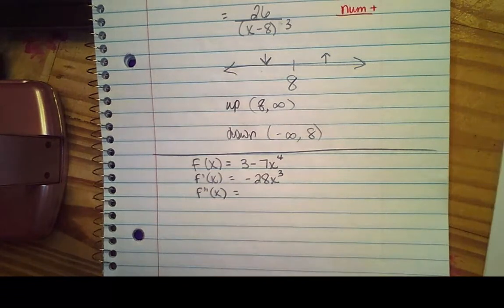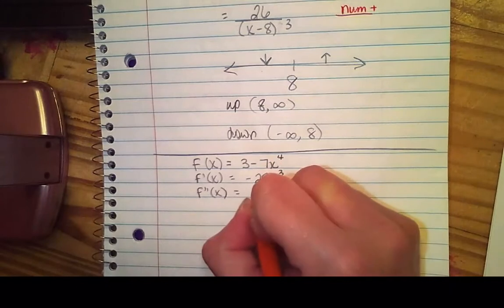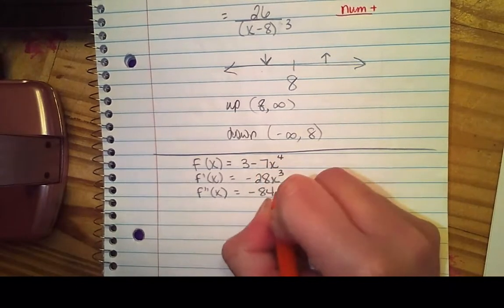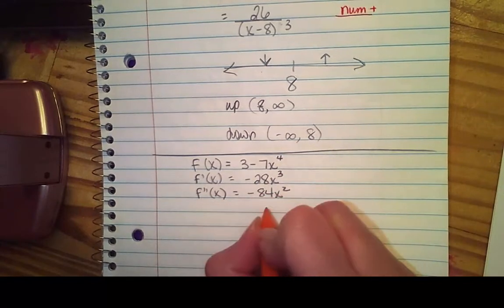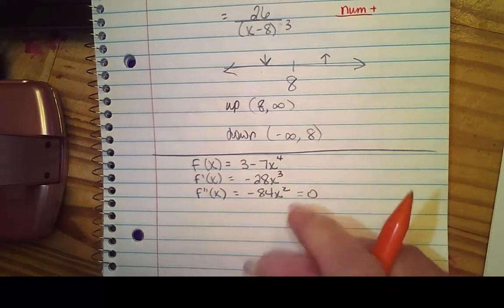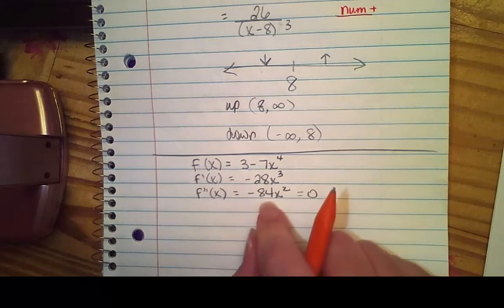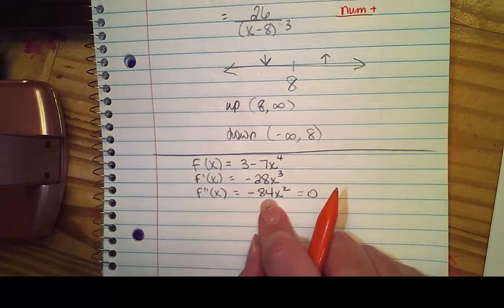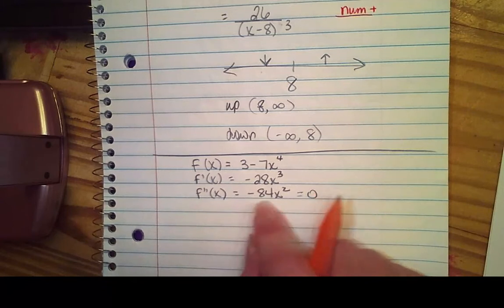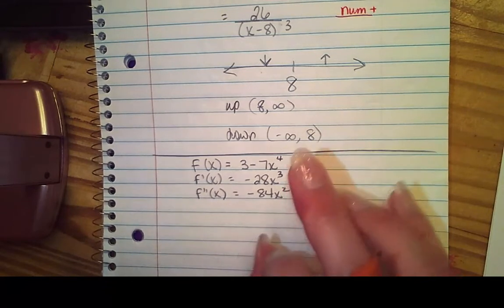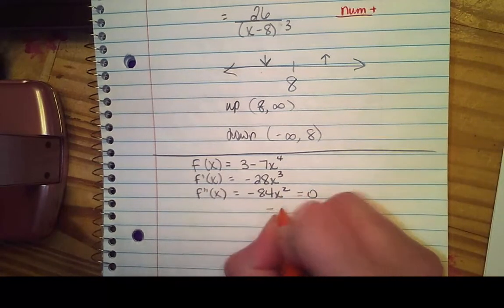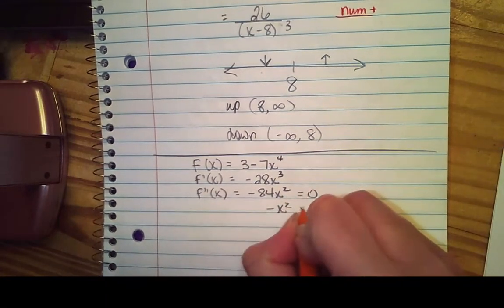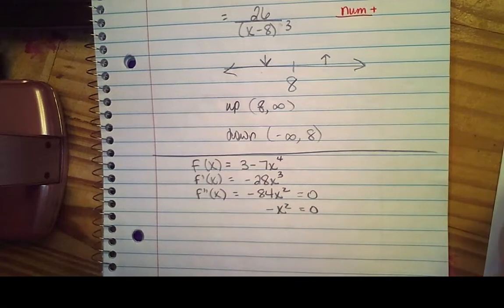28 times 3 is negative 84x squared. Okay, so I need to take that and set it equal to 0. Now be very, very careful. Do not divide both sides by negative 84. If you divide by a negative, you flip this, which means your concavity will be inverted. So for ease, I am going to divide both sides by positive 84, okay?